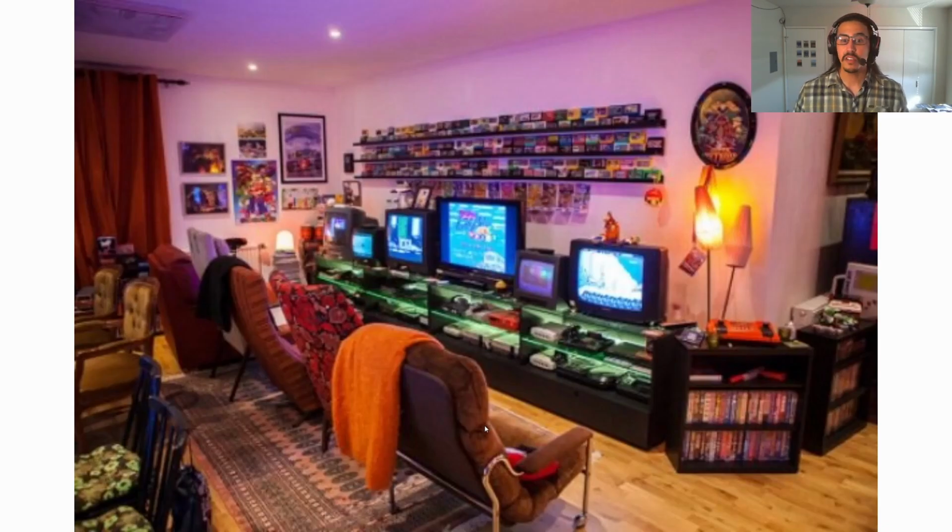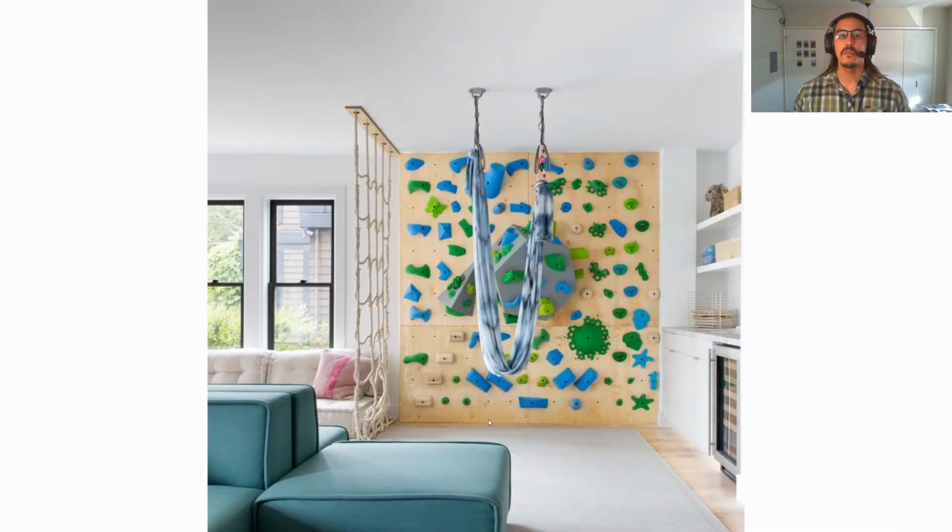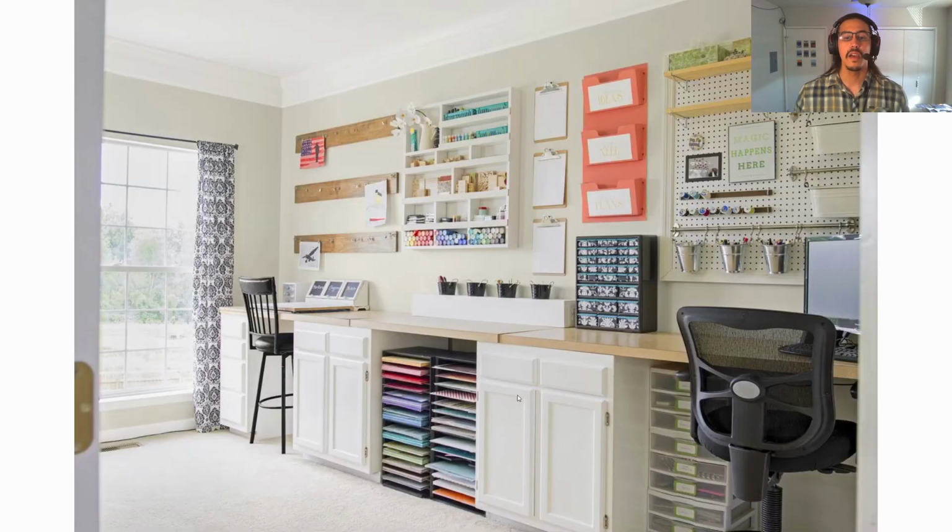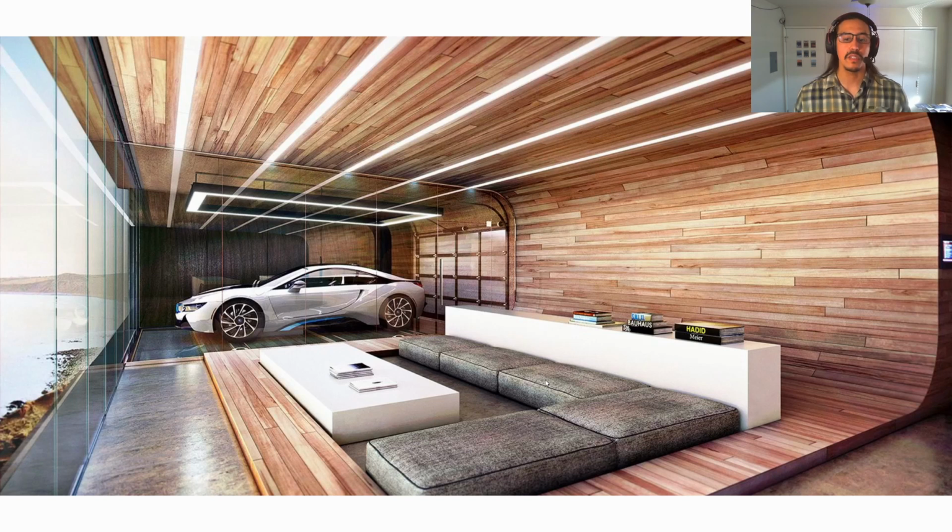Or maybe you just really want to be able to hang out and play video games. Maybe you want to have a collection of screens and every console under the sun all together. Or maybe it's more about having a normal space, but with room for all of your activities. Maybe you want to be able to rock climb or have a hammock inside your house. And also, it doesn't just have to be a relaxation place. It could be a craft room or a workshop like this. And you can even think outside the box. Maybe it's a combination garage if you really like cars or things like that.